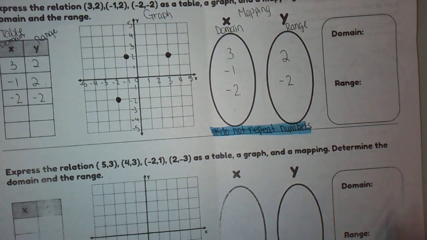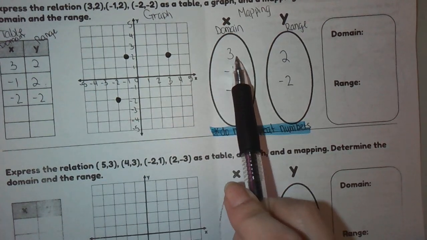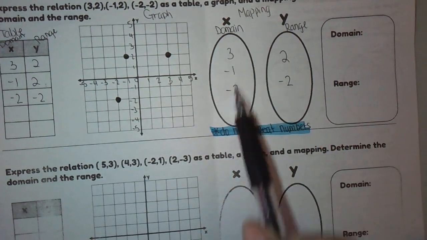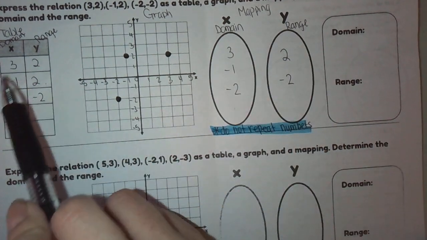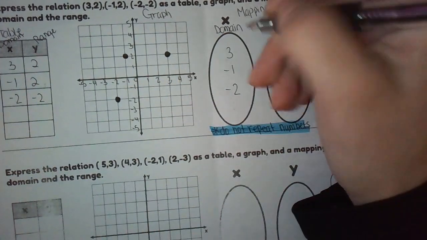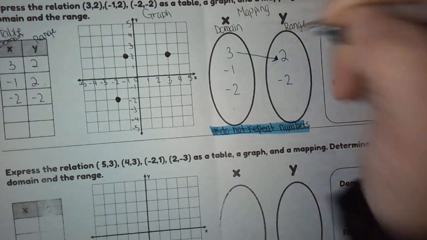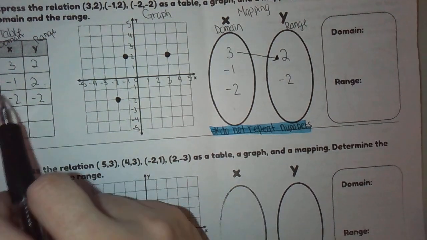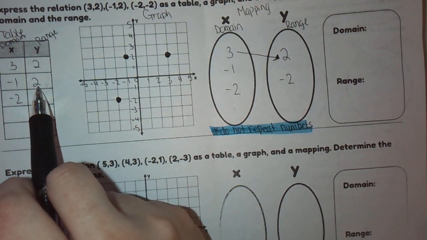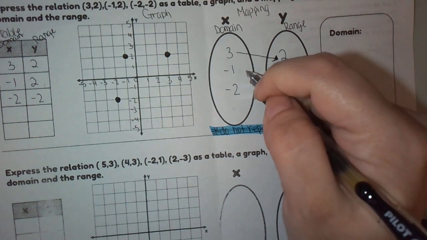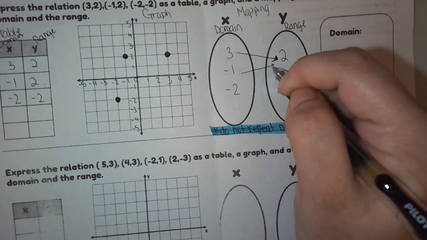From there, I need to be able to actually map each domain to its range. So for 3, I need to be able to draw an arrow to its range, which happens to be 2. -1 has a range of 2, so I will also draw an arrow from -1 to 2.